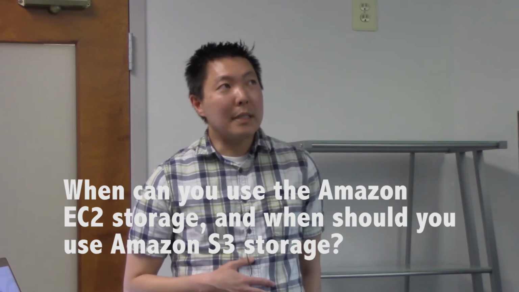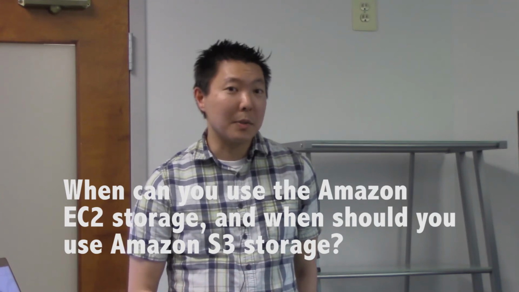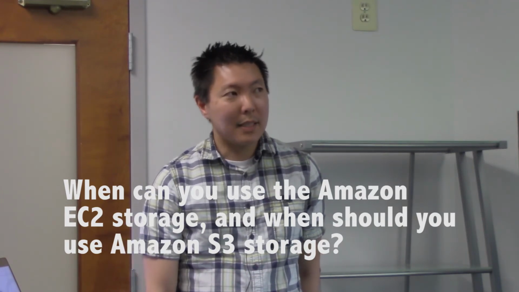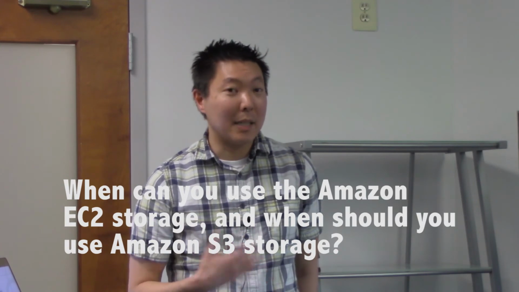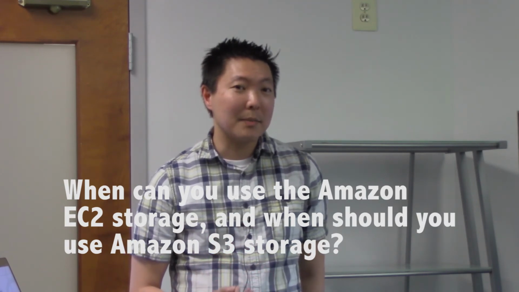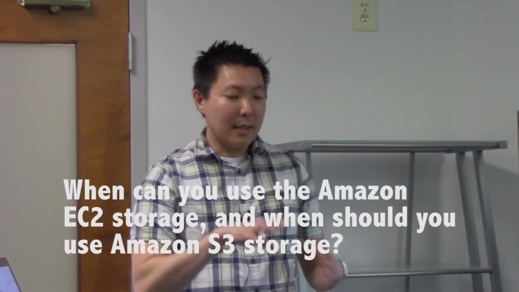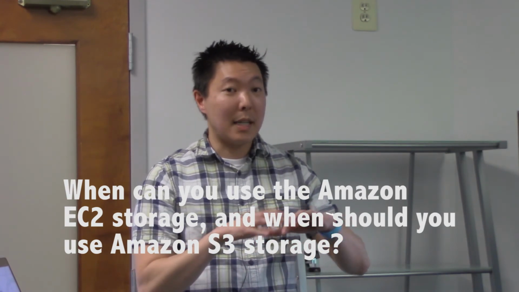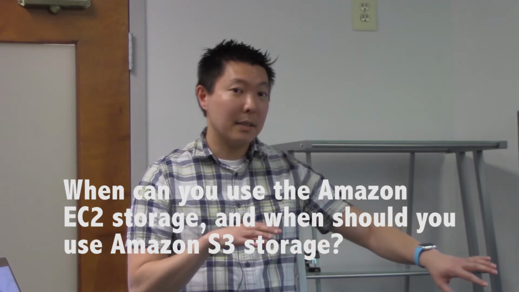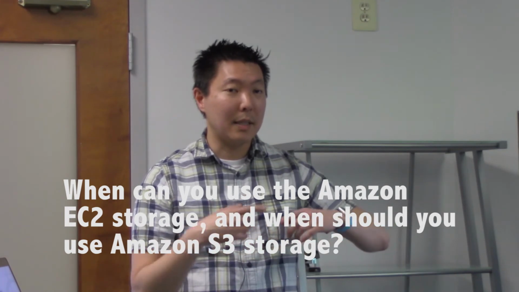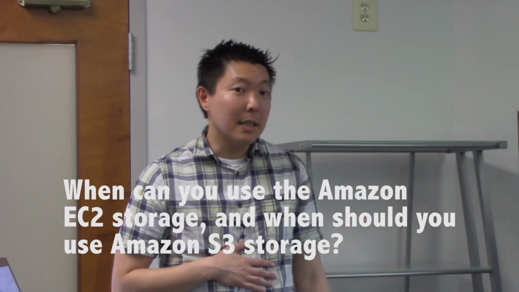And then if you wanted the durability, like if say you didn't want to keep making backups of that EC2 instance all the time, you could actually host those image assets on S3 and offload them, and then point everything to S3 instead.